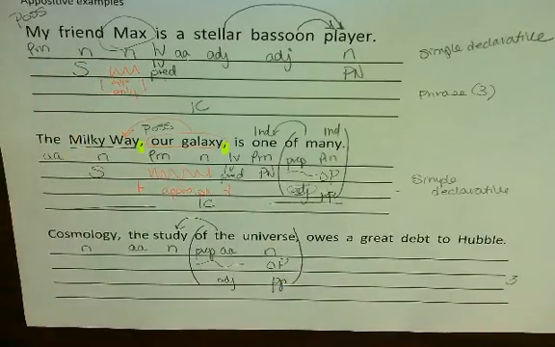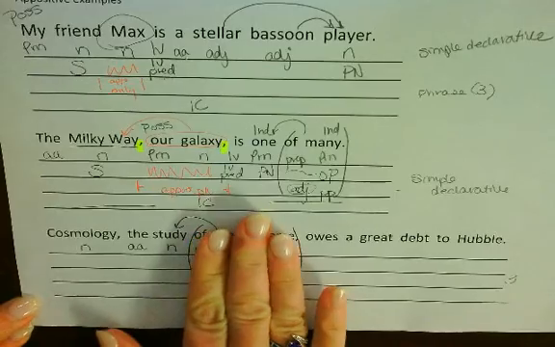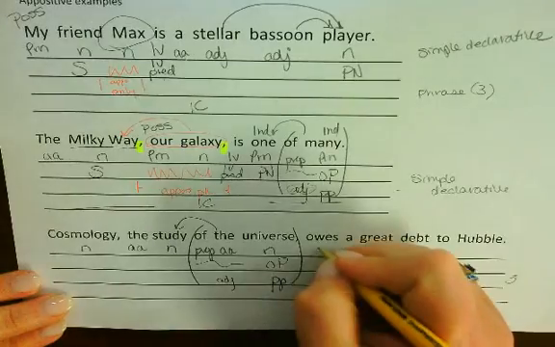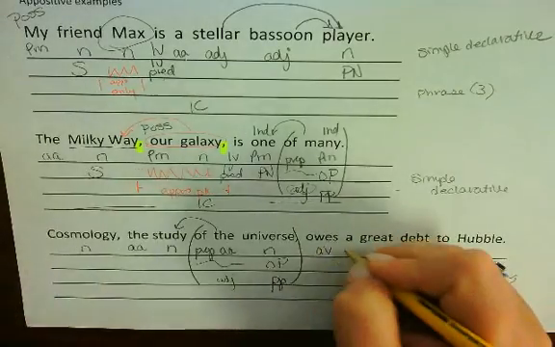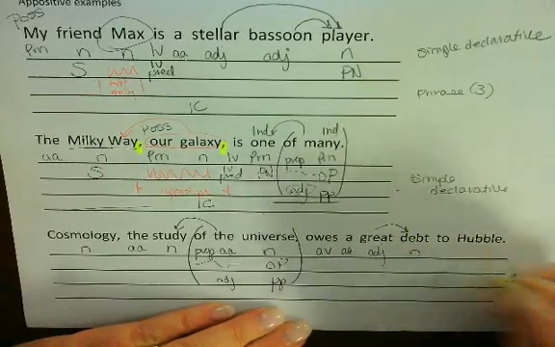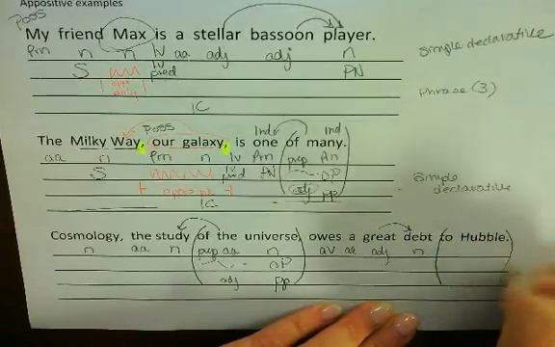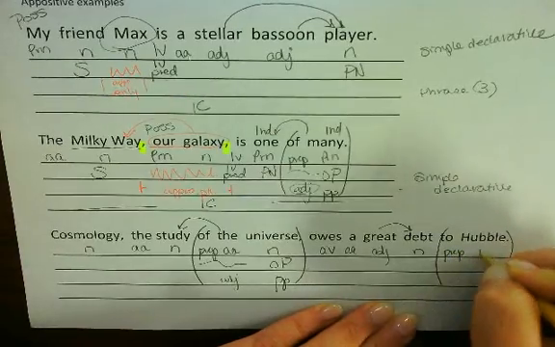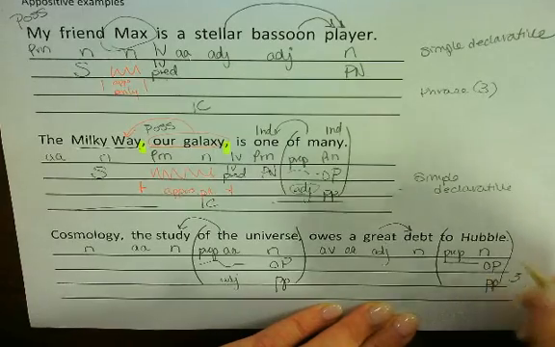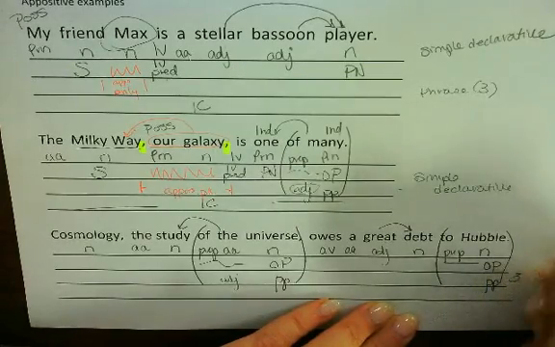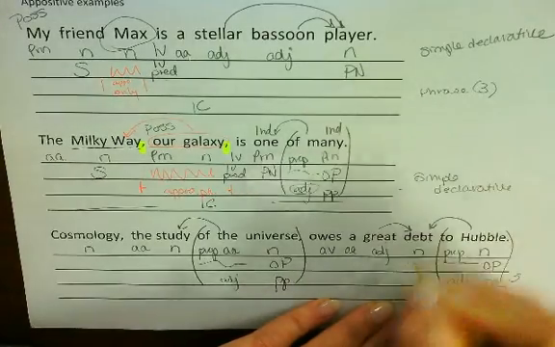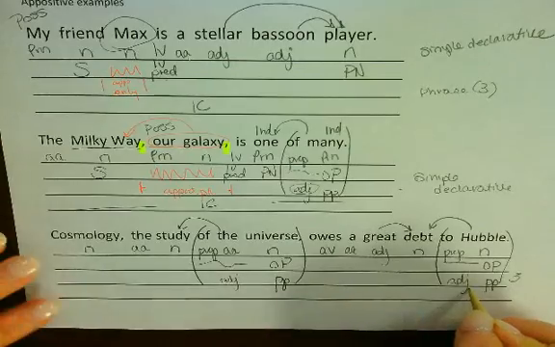All right, so let's keep going. I get to pretend that this section right here is gone. Okay? Because it's all gone. All right. Owes is an action verb. A is an article adjective. Great is an adjective modifying debt, which is a noun. And then we have another prepositional phrase here. To is a prep. Hubble is a noun. Hubble is also the object of the preposition. And we are going to call this one an adjective prepositional phrase because it's like which debt, and that's a noun, so it has to be an adjective prepositional phrase.